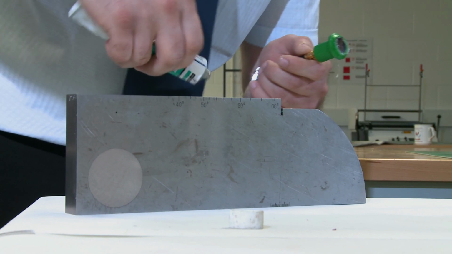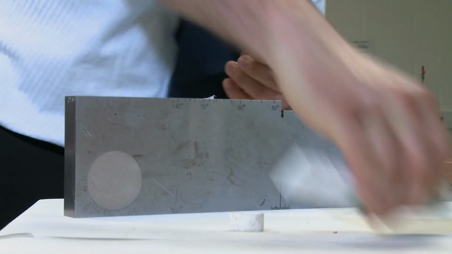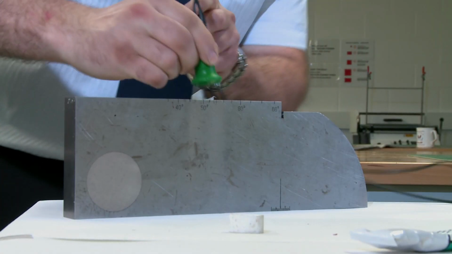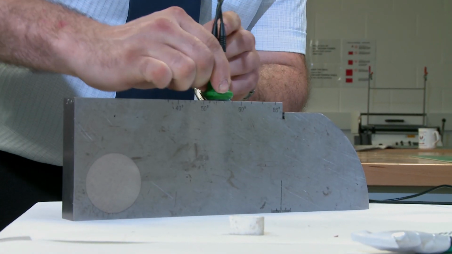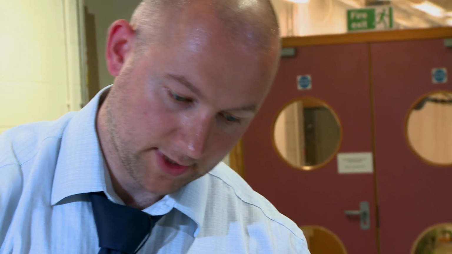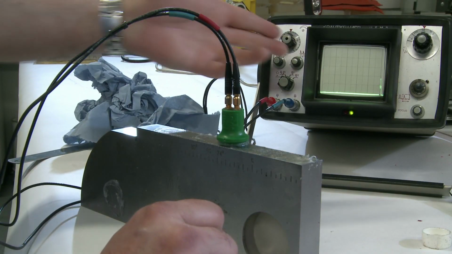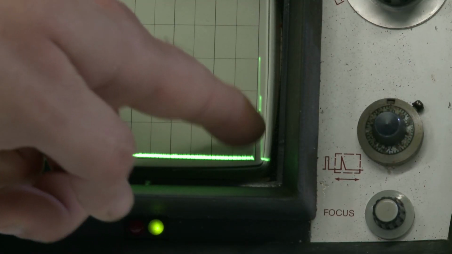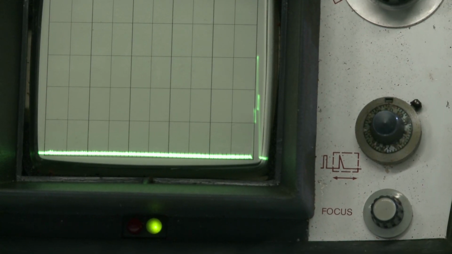Okay, first of all, we need to put on a couplant, and this is something that excludes air from the sample and the probe. Sound doesn't travel very well through air, so we need to exclude as much of it as possible. Once we've got the couplant on, we pop this probe on top and then give it a wiggle round to exclude any air. Okay, so the width of this screen is the equivalent of 100 mil depth. Now at the end of this screen you can see there's a spike there, and that's the reflection from the back wall of the sample.